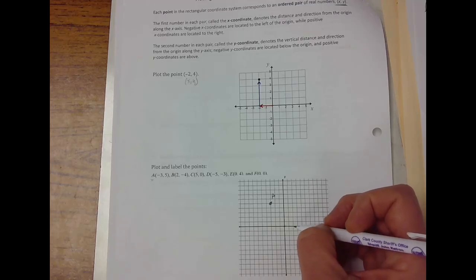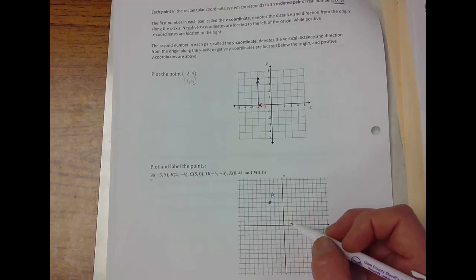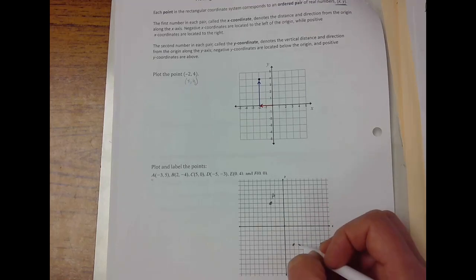To the right 4 and up 2. Close. It's okay. To the right 2, and then down. Yep, and down 4. And then this would be the point B.